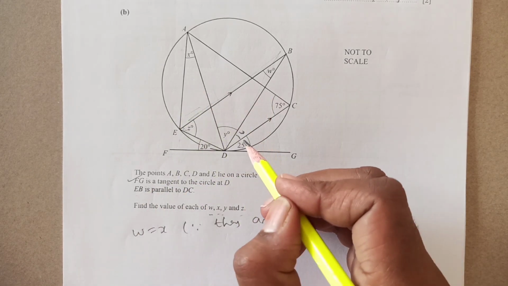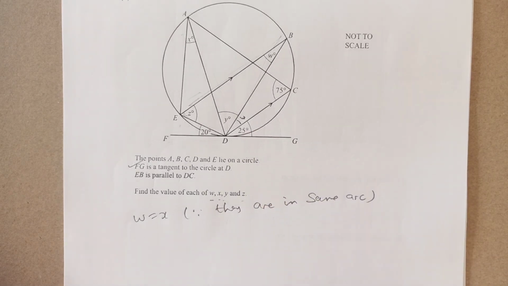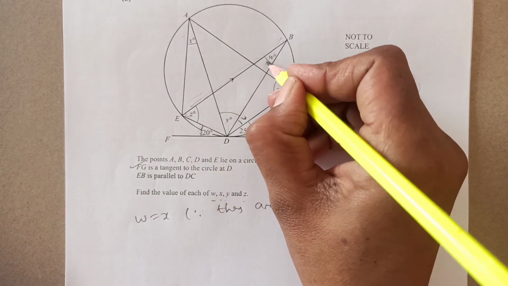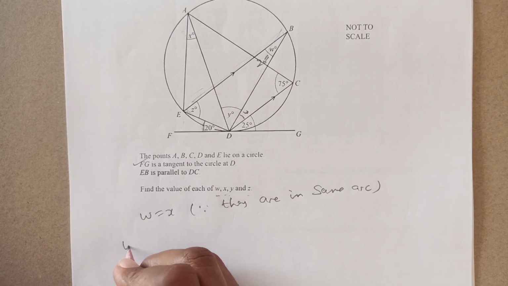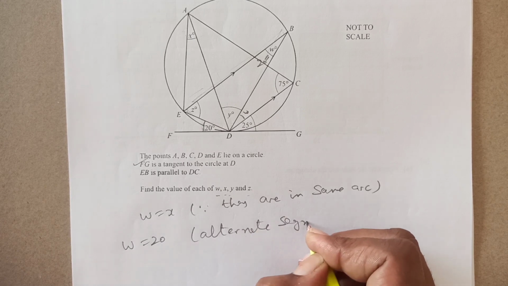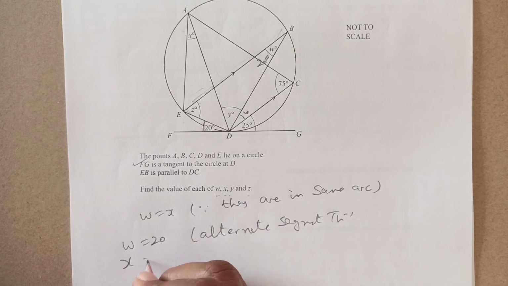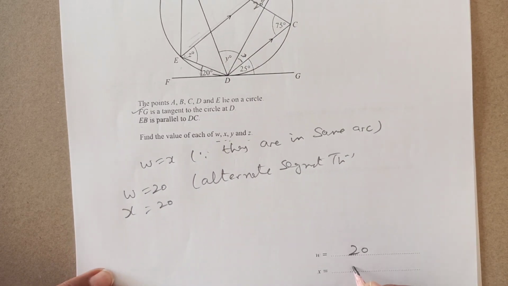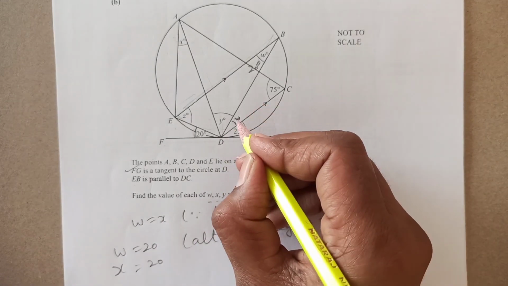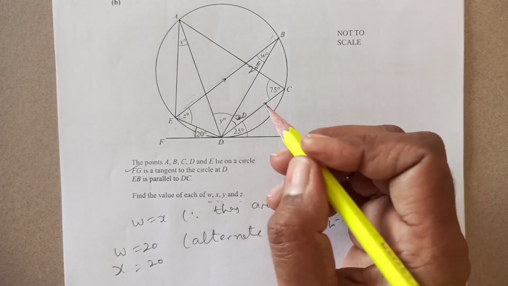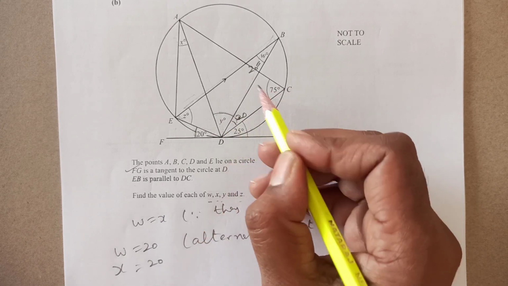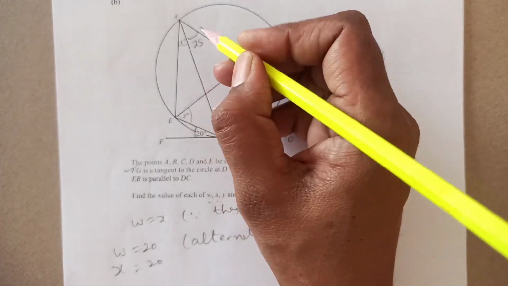So now by the alternate segment theorem, if we see this angle is 20 and this is going to be 20 by the alternate segment theorem. So w is 20 by the alternate segment theorem, right? So the same is going to be x as 20. So w is 20, x is 20, right? So then we are looking for y. So for y, if this is w, this is going to be 20, right? And this is 25, which we just calculated.